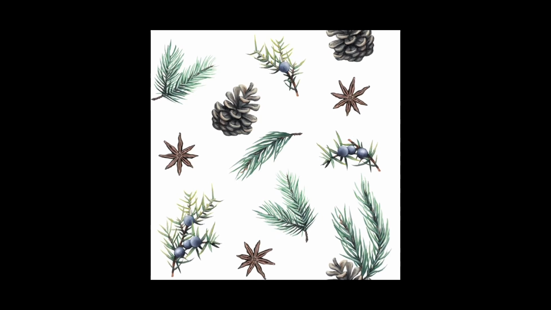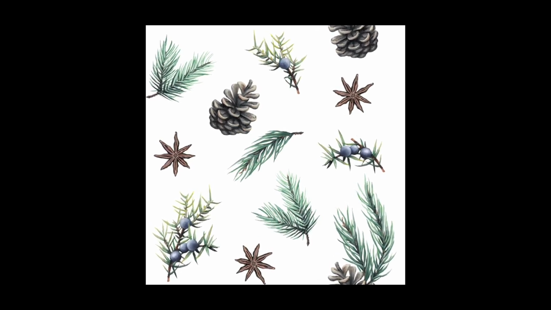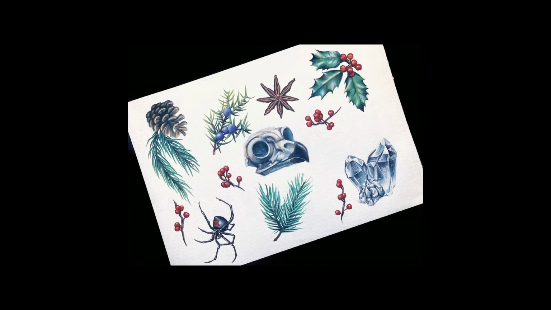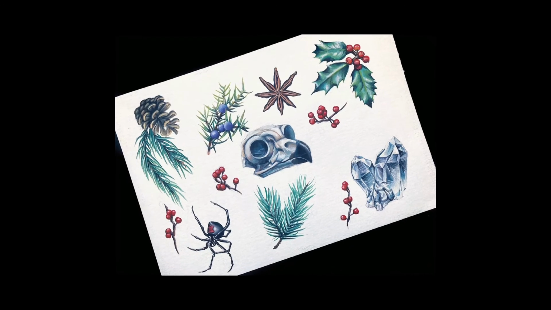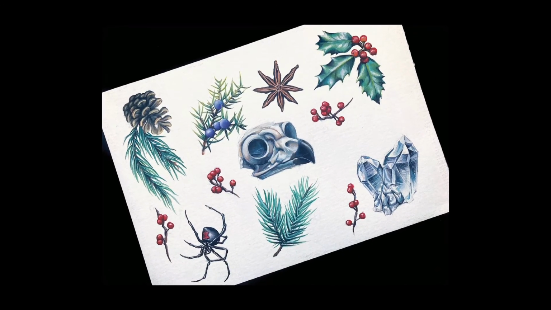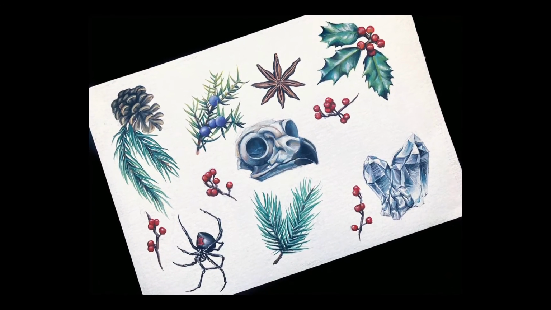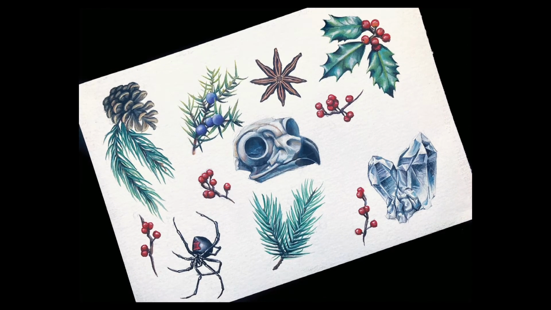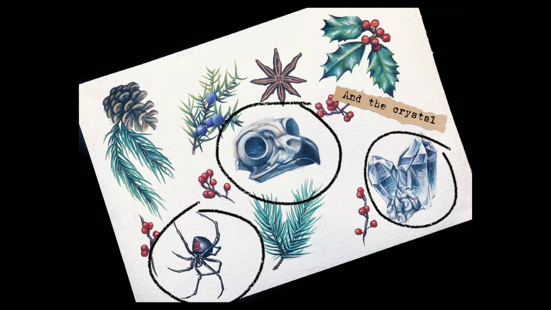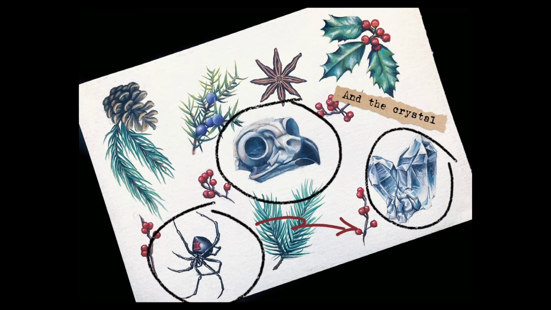I'm going to go ahead and show you how I did the other 2 patterns. I'll be showing you guys how I edited the other spot illustrations so that I can get more out of them. So the next set of illustrations I was going to make a pattern out of was this snow owl skull, this black widow spider, and these holly berries.